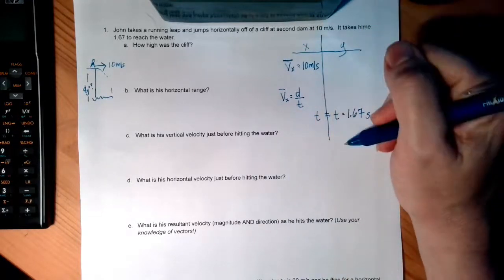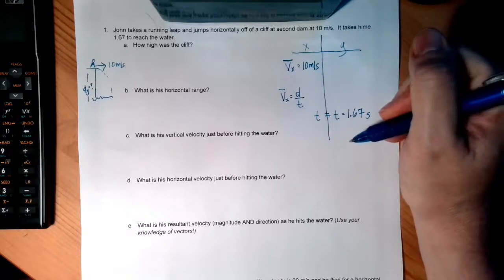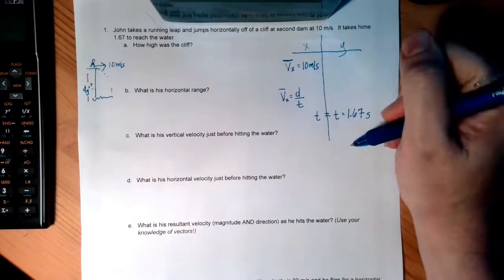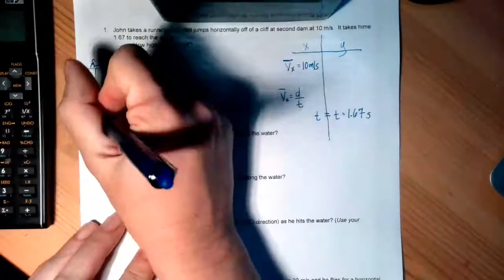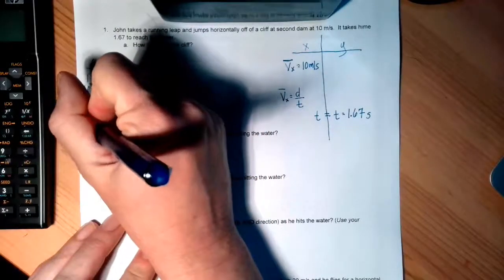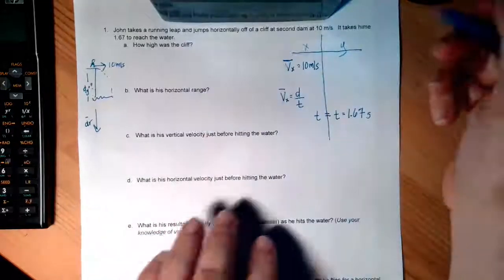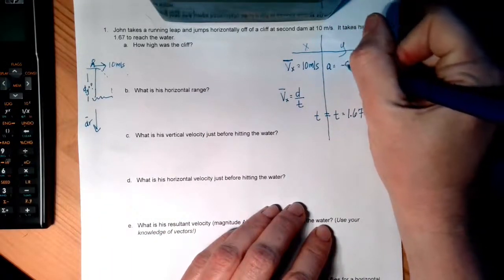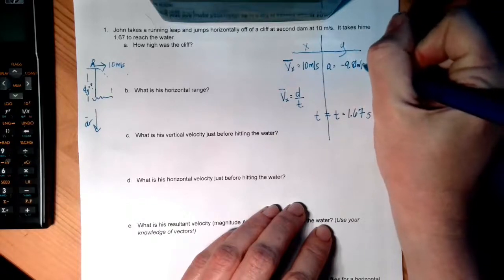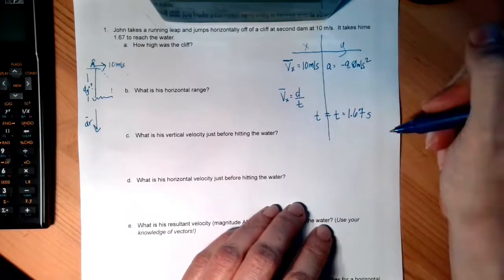All right. Now, it seems like we have too little information, but we actually know quite a bit about the Y as well. We know that since he's near the Earth, the acceleration due to gravity is 9.81 meters per second squared. I'm going to say down is the negative direction. So the acceleration is negative 9.81 meters per second squared because I'm saying down is negative and gravity pulls down.